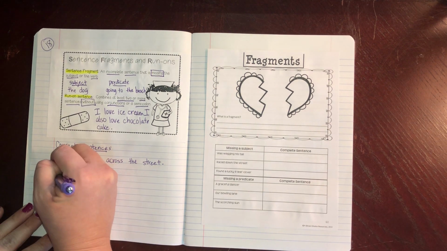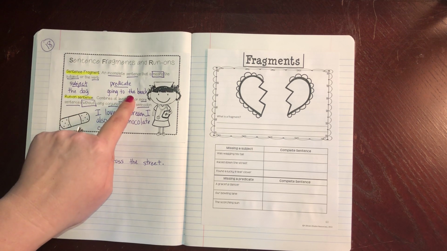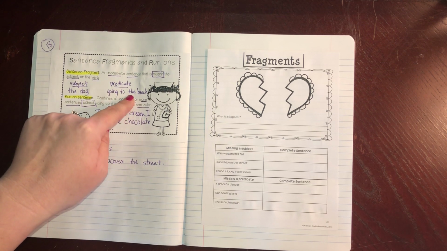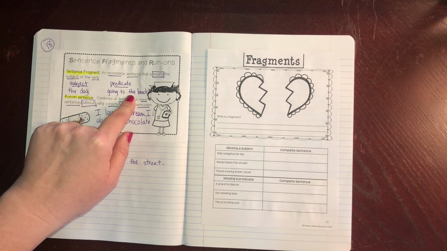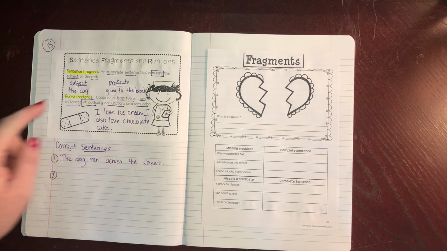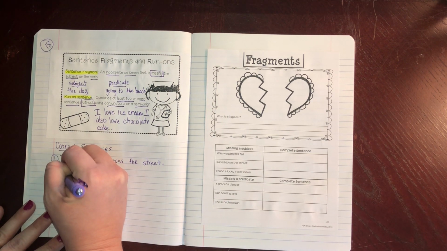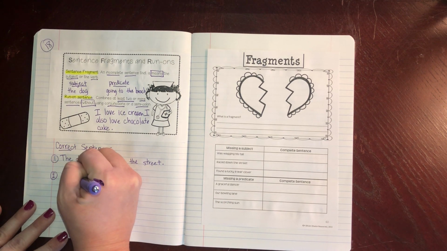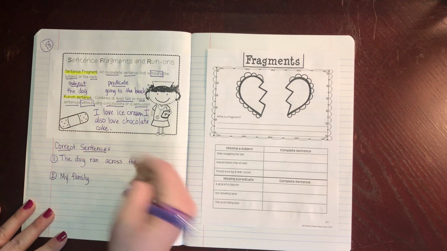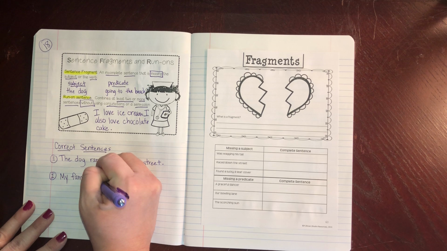A second complete sentence we could make out of our fragmented part. So if we were just given the predicate of going to the beach, well, now I can create the who or what the subject is going to be about. So the subject area. So maybe we want to use the who of my family and add it to that incomplete sentence or that fragment, going to the beach.